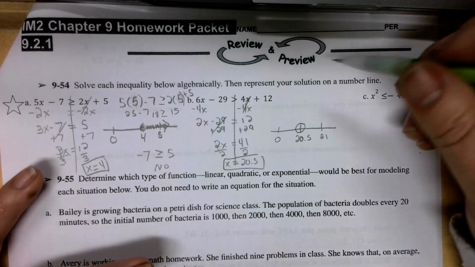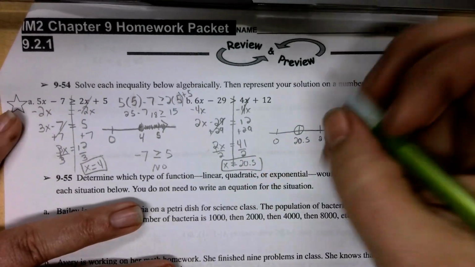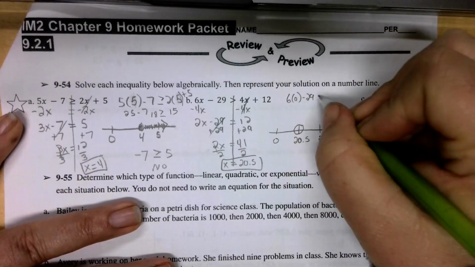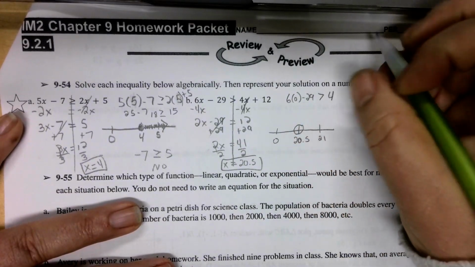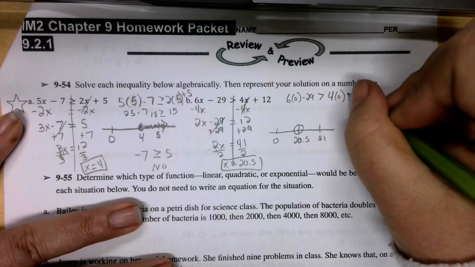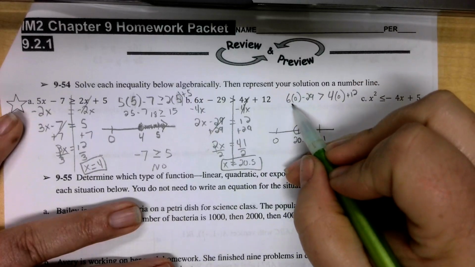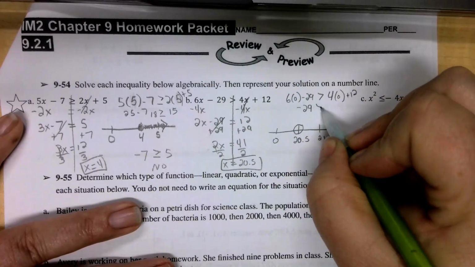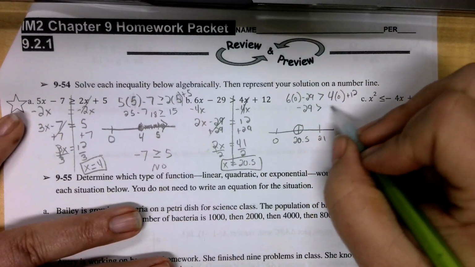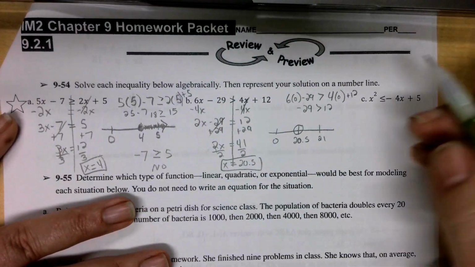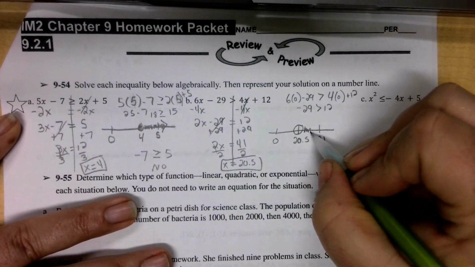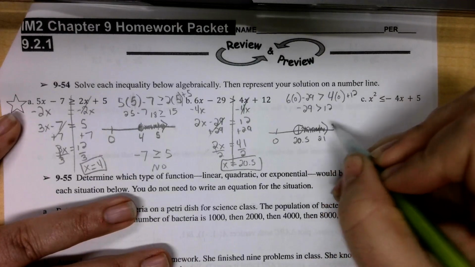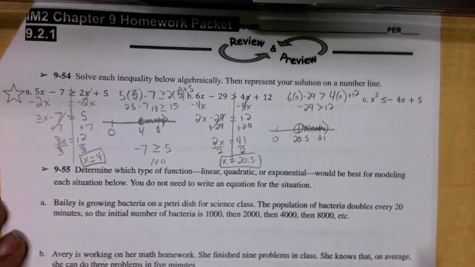And so when I test a point, let's test 0 because that's the easiest. So 6 times 0 minus 29 is going to be greater than 4 times 0 plus 12. 6 times 0 is 0. Negative 29 is going to be greater than 12. And that is false, so I'm going to shade in this direction. I do not shade towards 0.